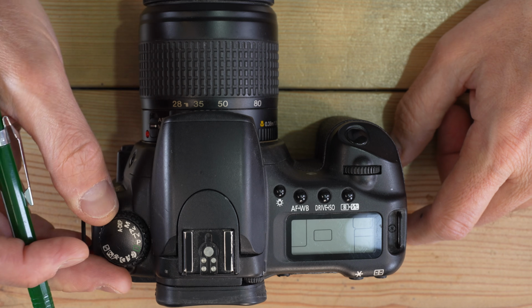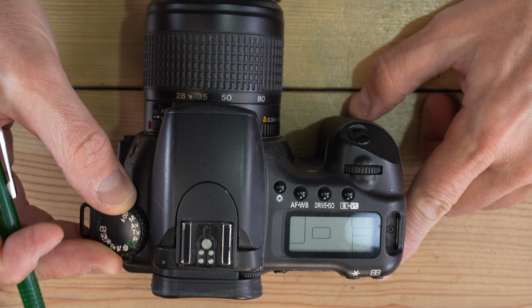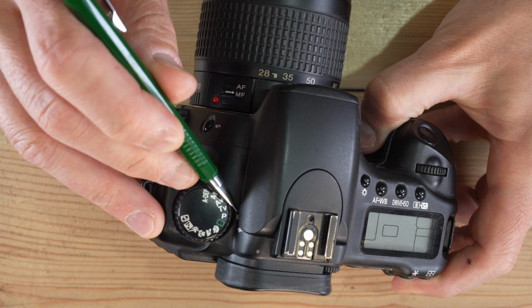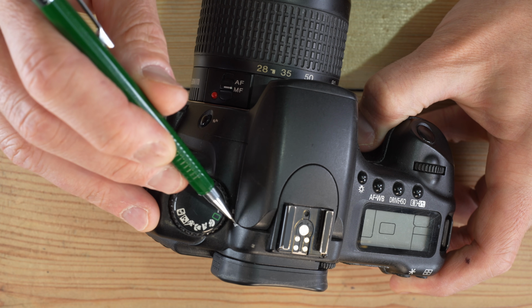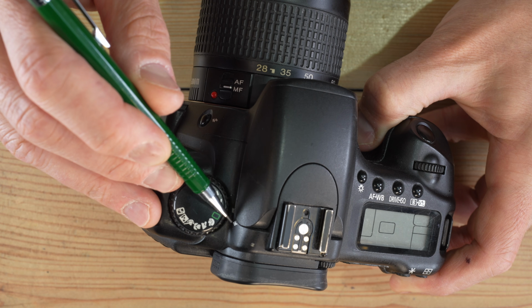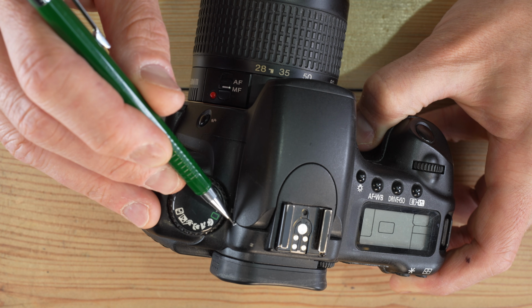This is your mode dial. This is where you're going to select your shooting mode when you go to take a photo. There's a little index right here that tells you which mode you've selected, and then there's a symbol right here behind the pop-up flash. This is your sensor plane indicator.